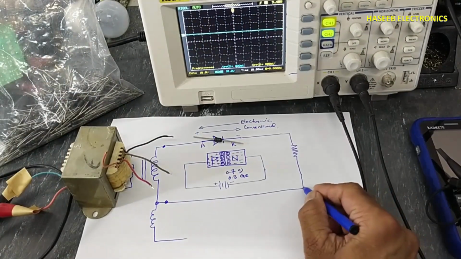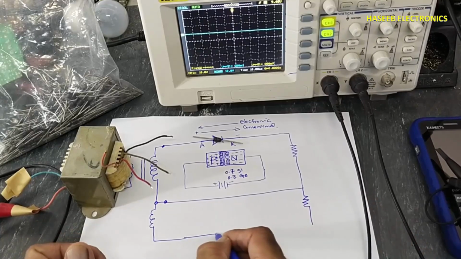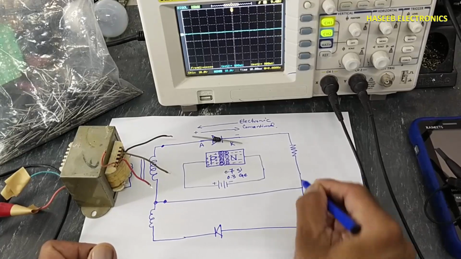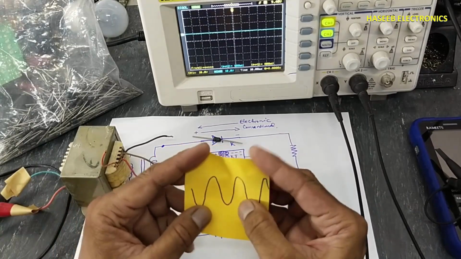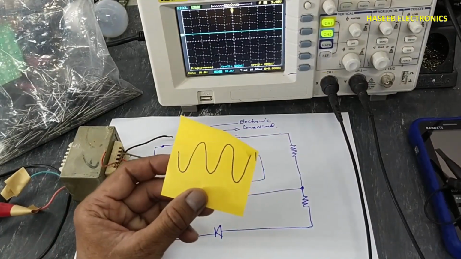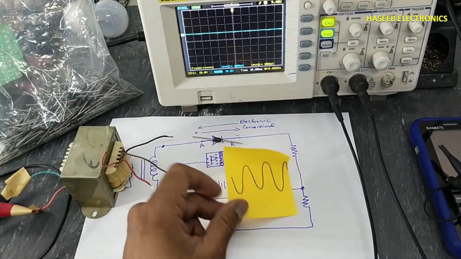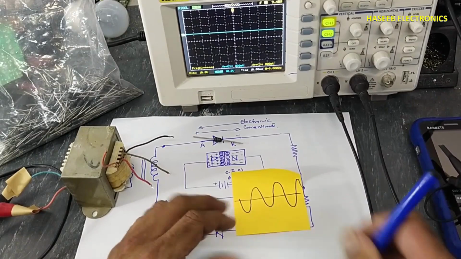I will connect another load resistance here, and I will connect this diode in this direction. For example, I have this sine signal and this is its reference line.